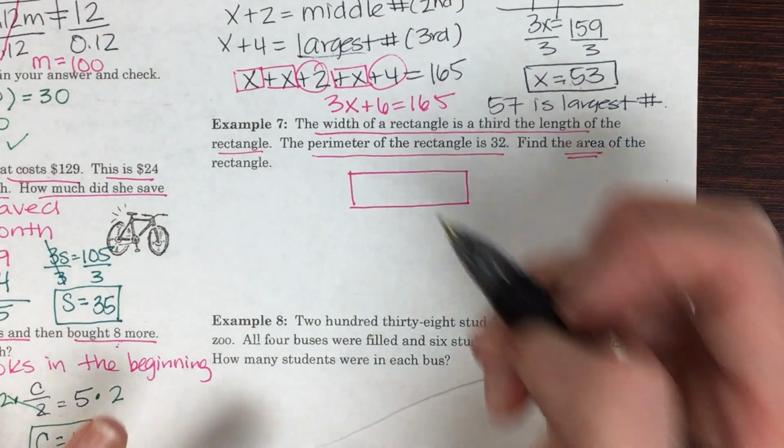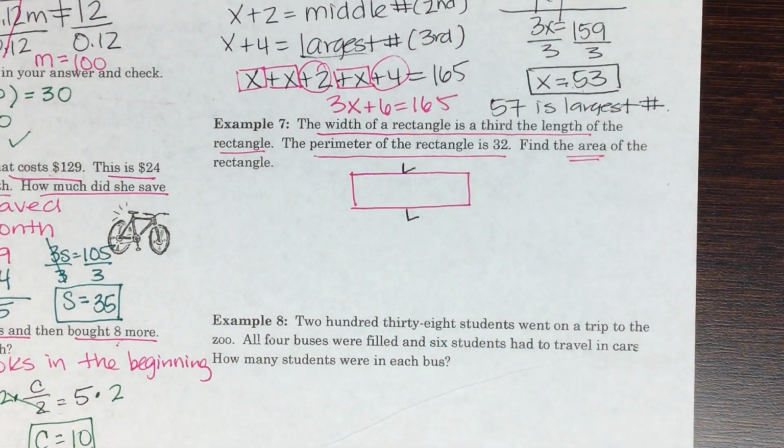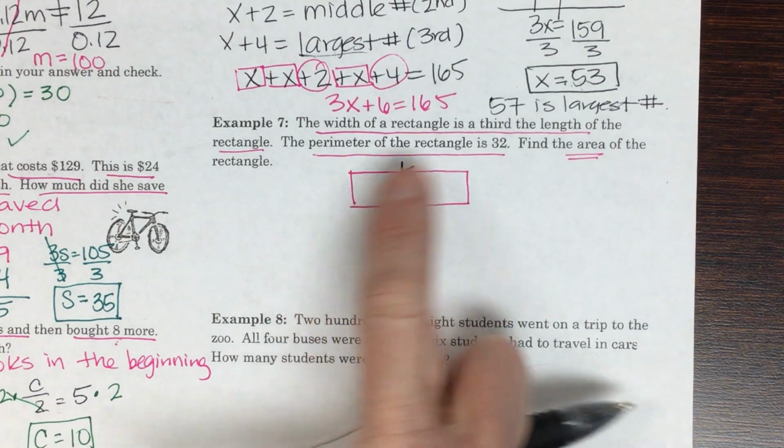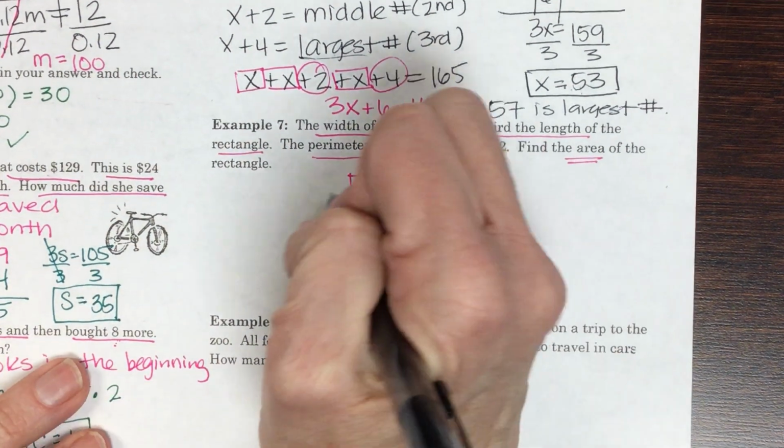Okay, and here's our length, right? We don't know what the length is, but they told us the width of the rectangle is 1/3 the length. So how could I show that for here and here? 1/3 the length would be 1/3 L, right?